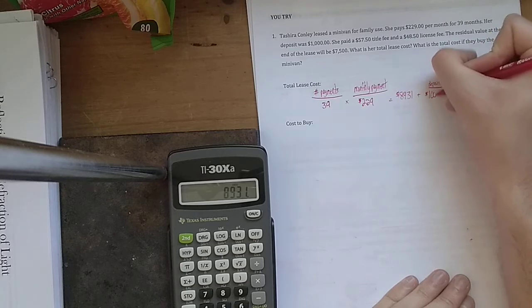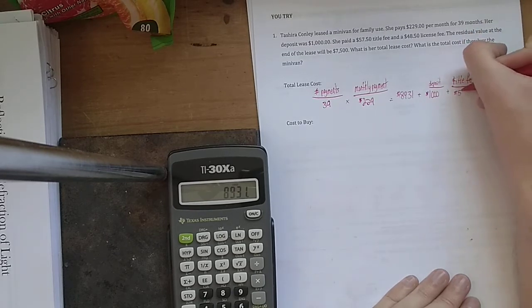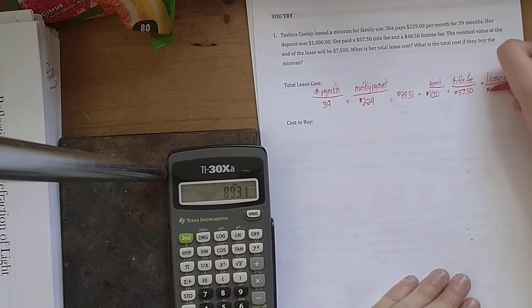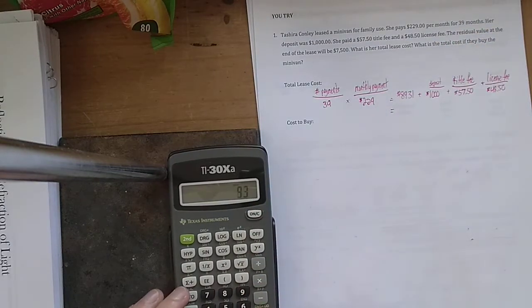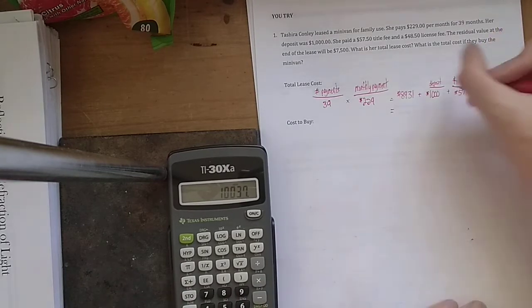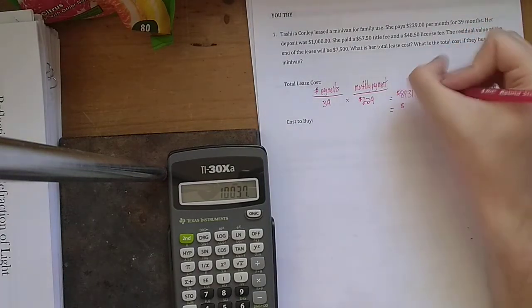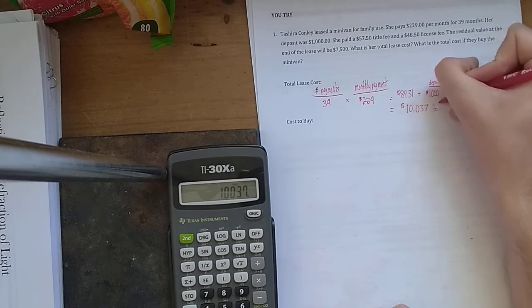of $1,000 plus the title fee of $57.50 plus the license fee. And that license fee is $48.50. We add all that together and we get a total lease cost of, check this here, 10,000. To this point in the lease, the car has cost her $10,037. That is the total lease cost.